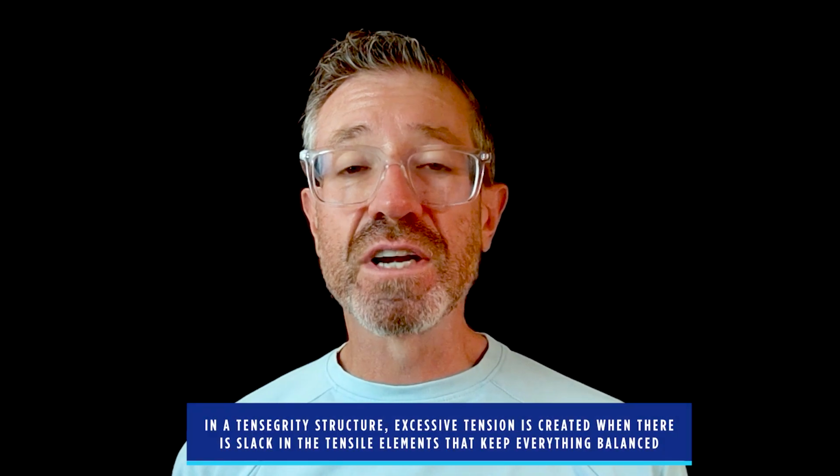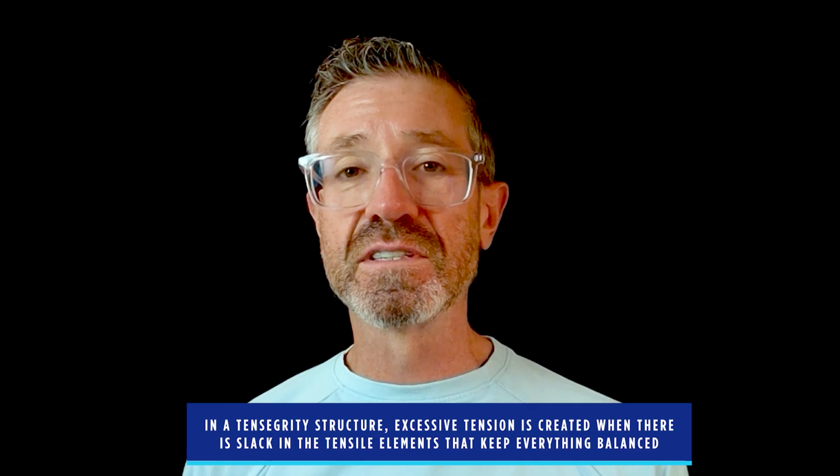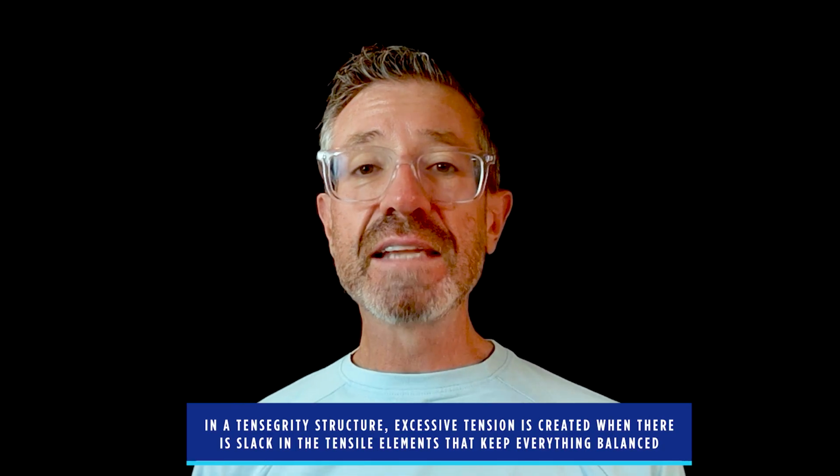Notice that I said removing the slack, not removing the tension. This is a critical distinction. In a tensegrity structure, excessive tension is created when there is slack in the tensile elements that keep everything balanced. This allows force to focus and concentrate in specific locations, rather than being evenly distributed throughout the whole system. This is why Jack Thompson tells us that we need to remove the slack from our fascial wetsuit and create springboard feet. It's a highly counterintuitive way of thinking, but it can be extremely clinically useful.